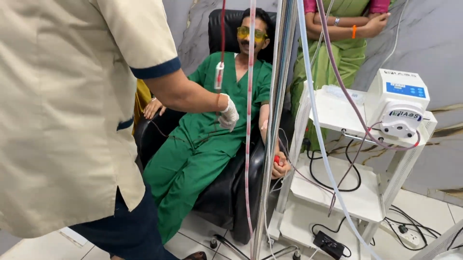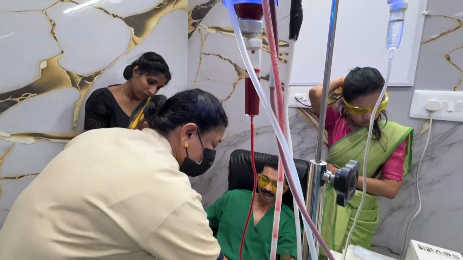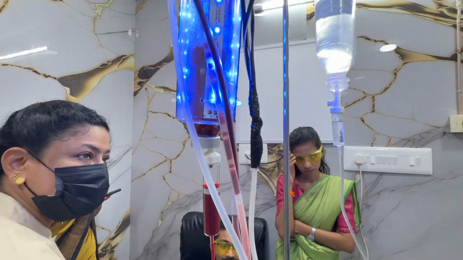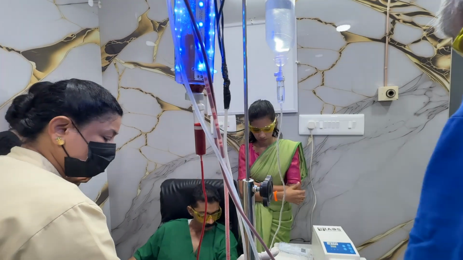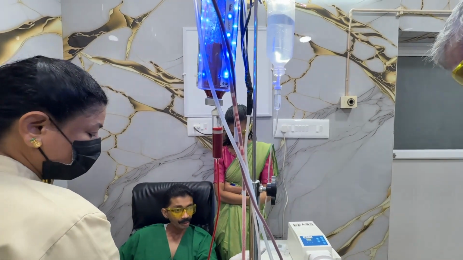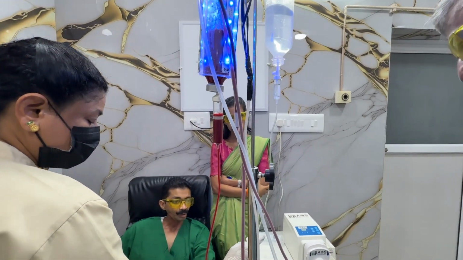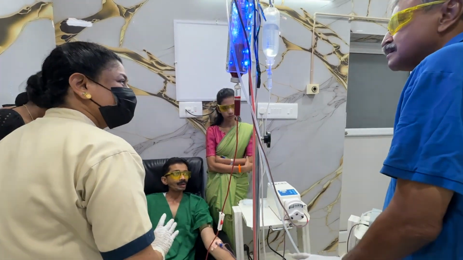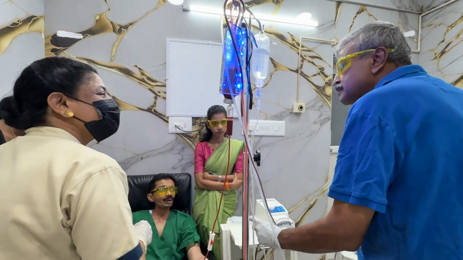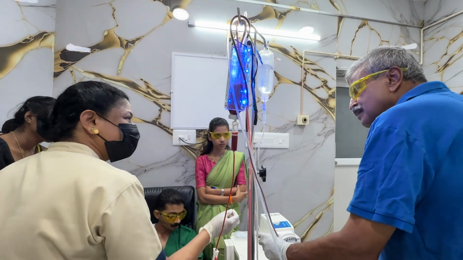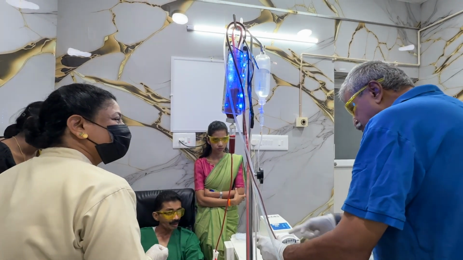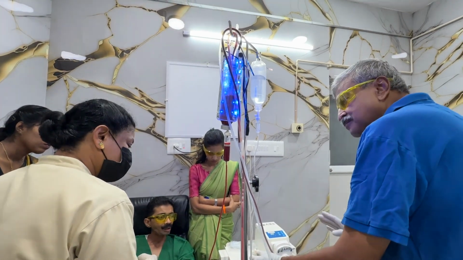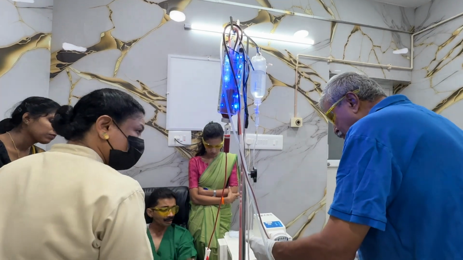Already 30 minutes of procedure has happened. The bottle is a little more than half full. It has to be retained at its level. The inflow blood is dark in color. The outflow blood is bright cherry red. The waste tube is collecting the waste, and the whole procedure is seamless and very comfortable.